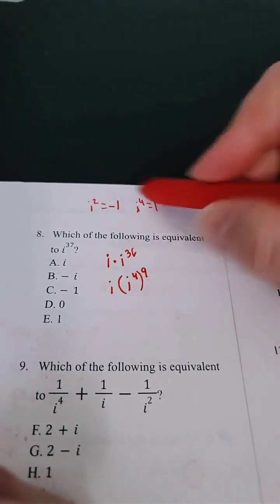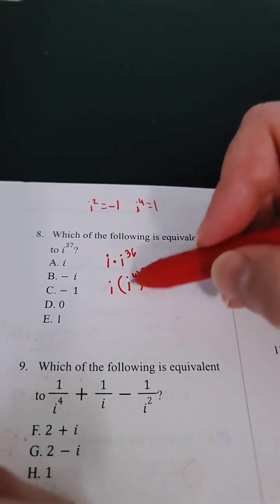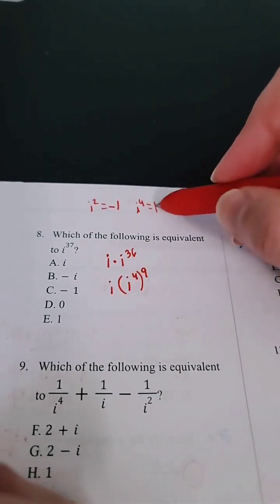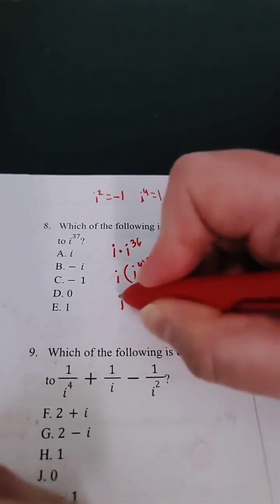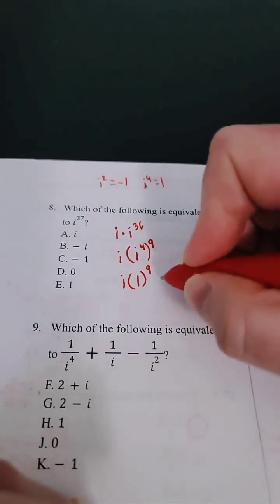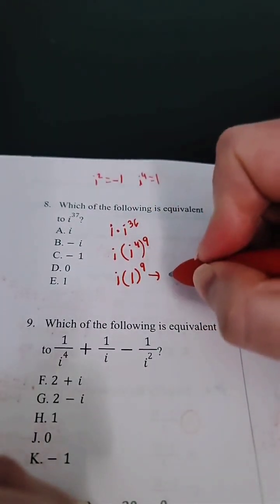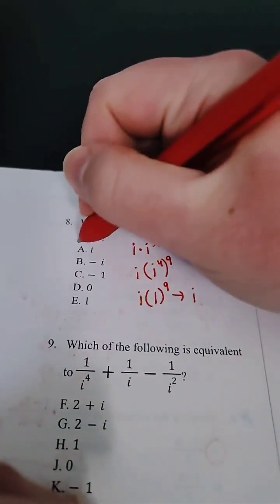The reason I'm doing that is because the i information that we've memorized can be used to help me simplify this. I to the 4th is the same thing as 1, so I can plug in a 1 for i to the 4th and raise that to the 9th power. Then 1 to the 9th is just 1, so 1 times i is just i. So the answer would be A.